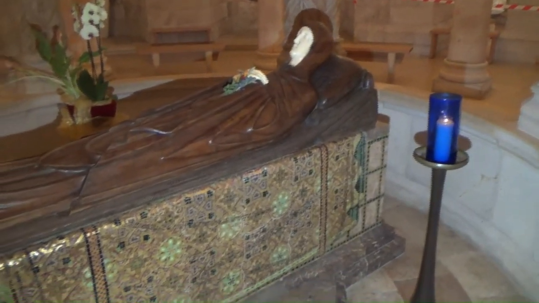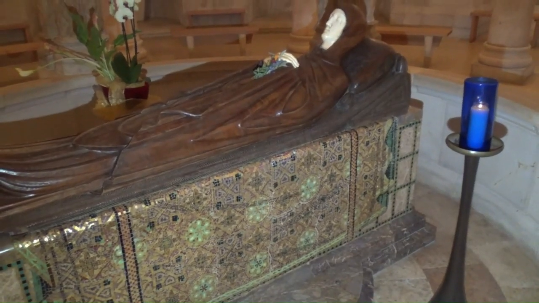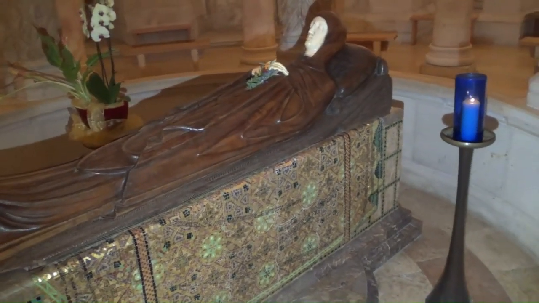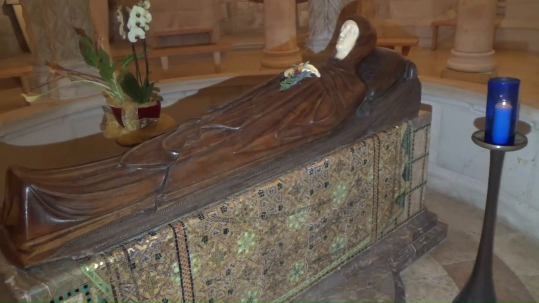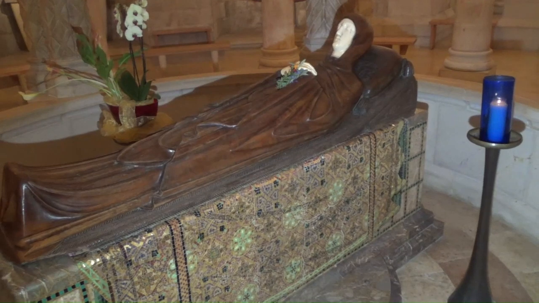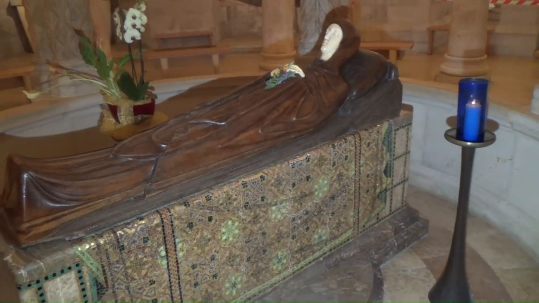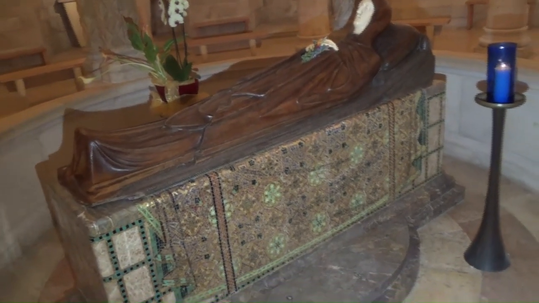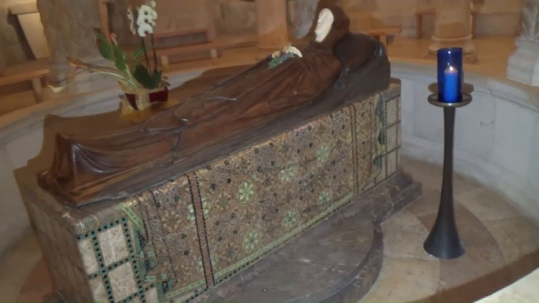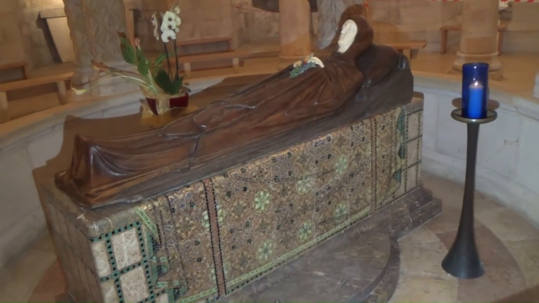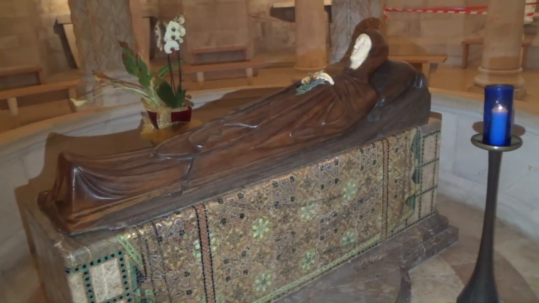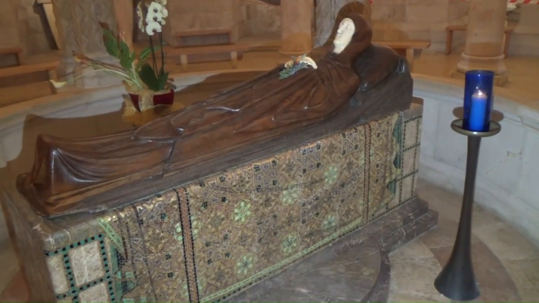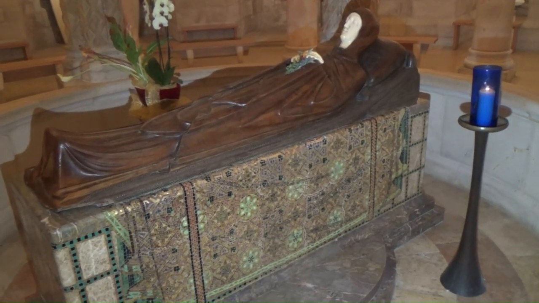At one time, it was covered with gold and silver, but in 1948, during the Israeli-Arab War, that gold was stolen, and now all we have left is the cherry wood. So she fell asleep here in her house on Mount Zion, and then, according to tradition, she was buried down by the Garden of Gethsemane in the Kidron Valley.